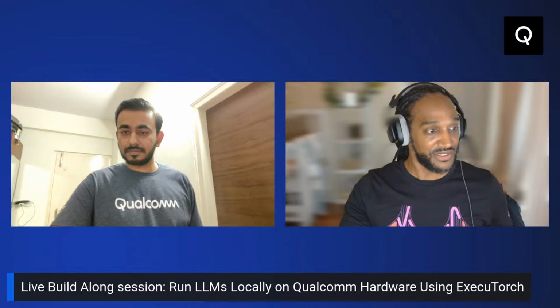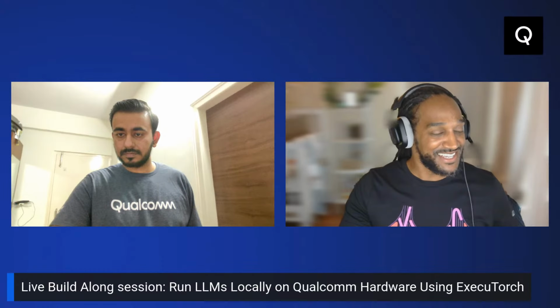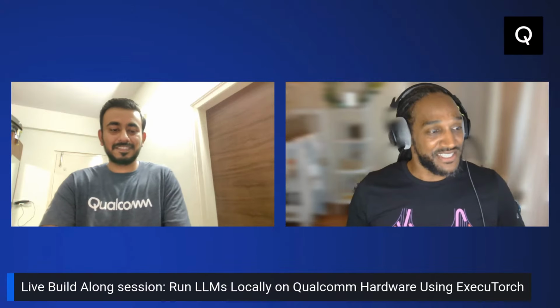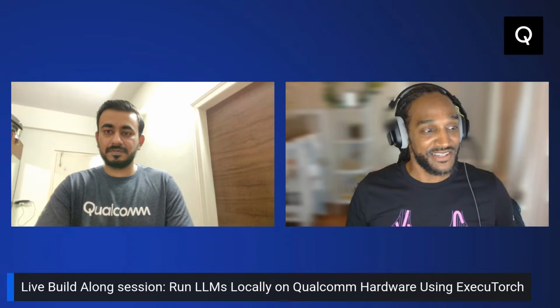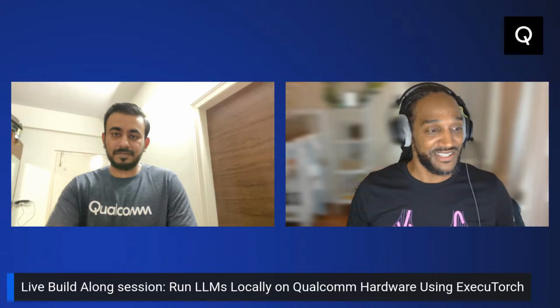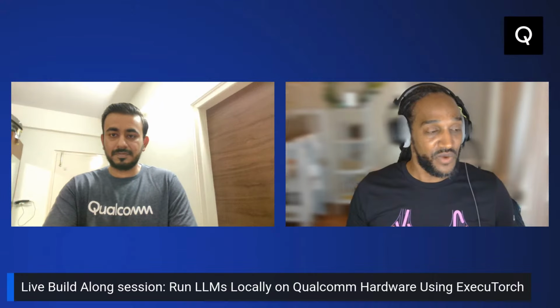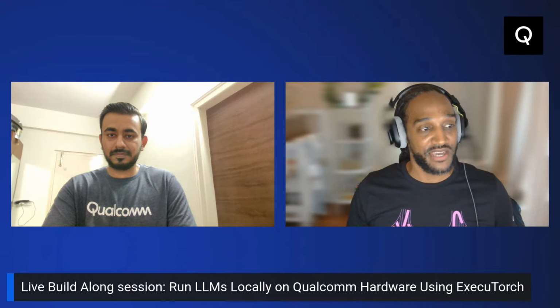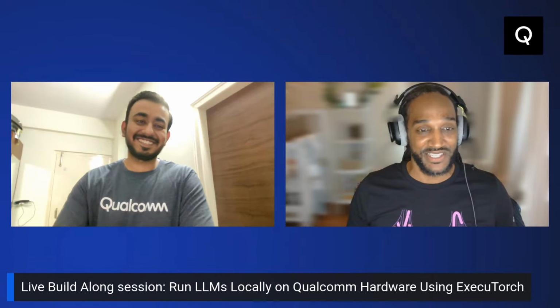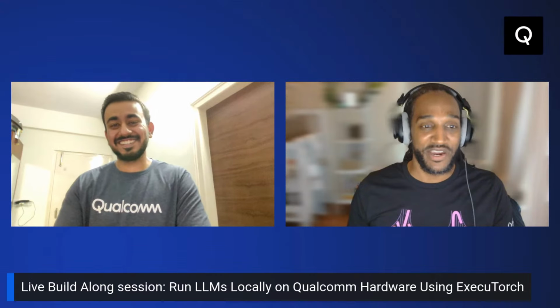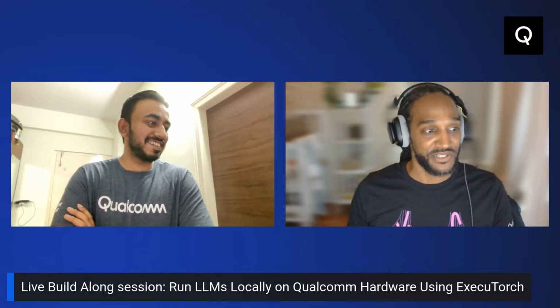Somebody was saying, if I want the QAIRT running on Ubuntu, do I need to make a Docker if my Ubuntu is on the PC? One thing: how I was doing my ahead of time compilation, I was using WSL. Now, with that said, you can't run on Hexagon in WSL right now. That's something we are aware of, and hopefully that will change in the future.